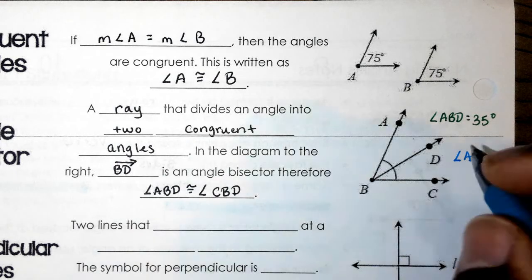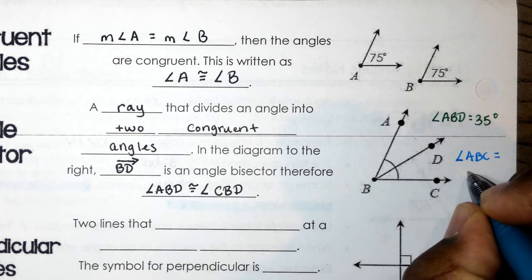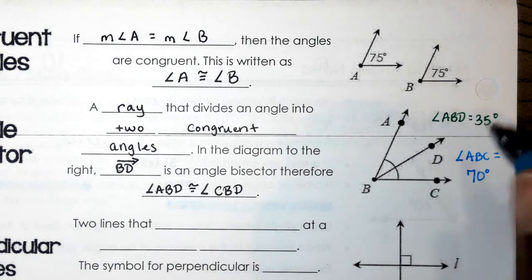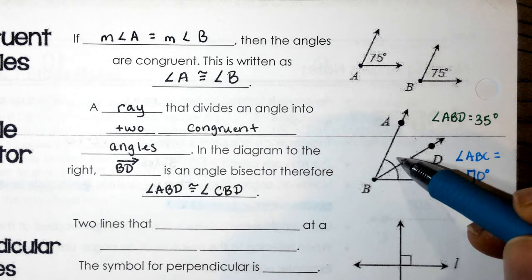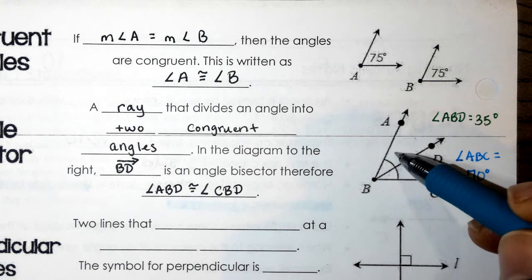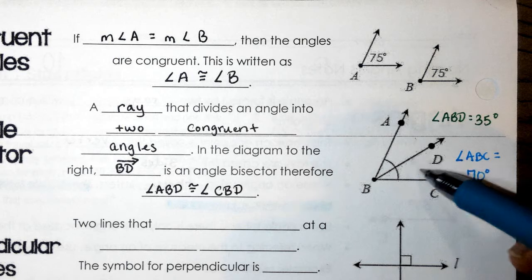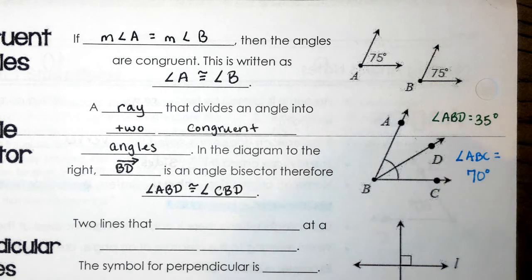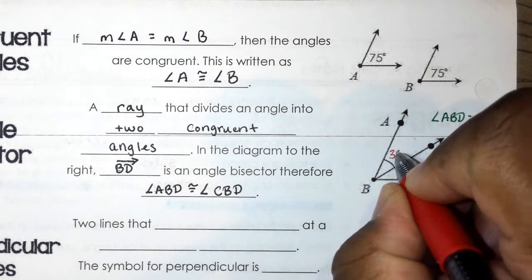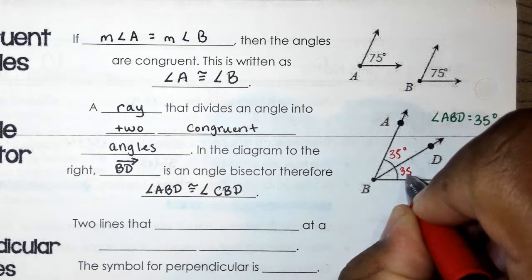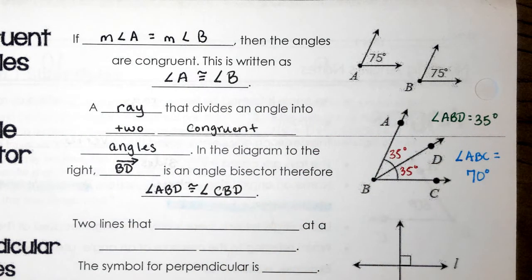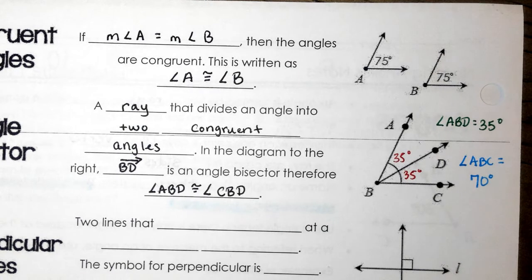Alright, so after we talked about it, like I said, 70 degrees. Reason being, ABD is this angle right here. And if this is a bisector, that means this angle is half of the big angle, and this other angle and it are congruent. So in here I could write 35 degrees and 35 degrees on these two angles because I know they're both 35. And then the whole thing would have to be 70 if you add them correctly.